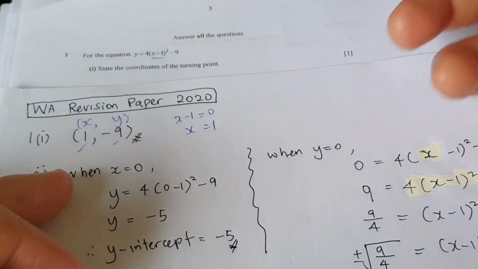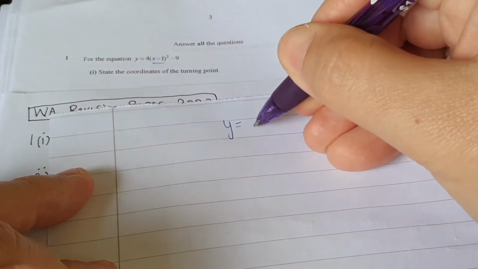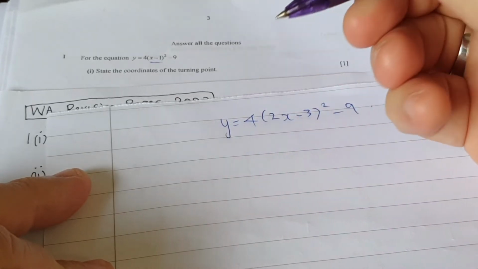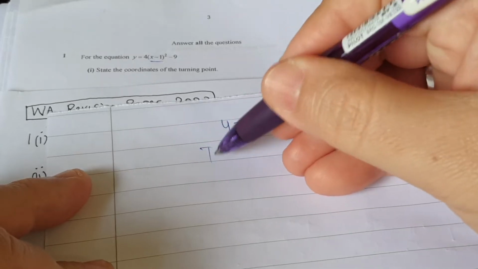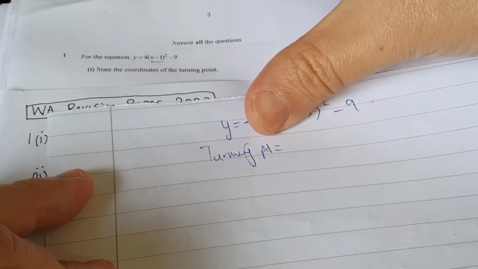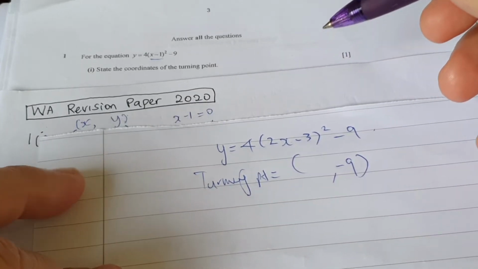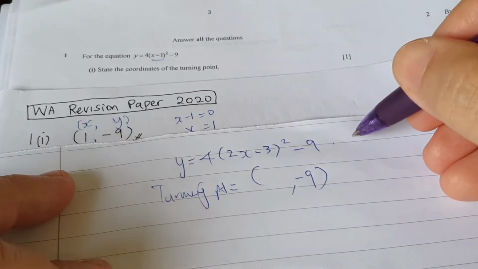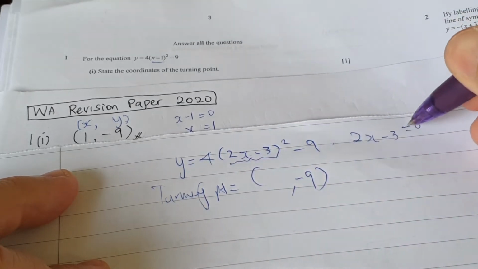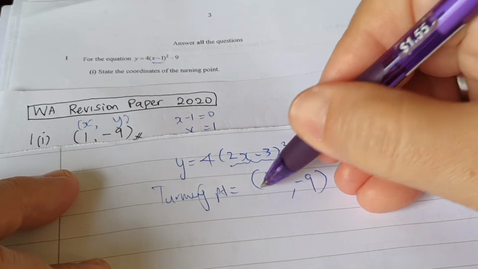Okay, now let me give you another example. Some of you may not be aware of this, if let's say I change the question to this. Okay, what would the turning point be? I set this whole thing to 0, right? I set the perfect square to 0, so the y is minus 9. Okay, same thing. But if I want to find the corresponding x value, I need to let whatever is inside here be equal to 0. Okay, then I find the x value. In other words, the answer is 3 over 2.